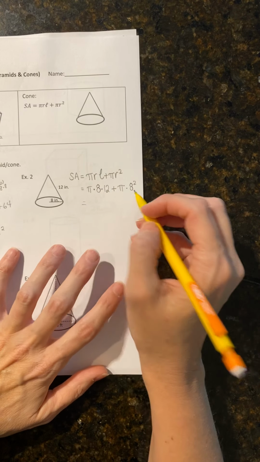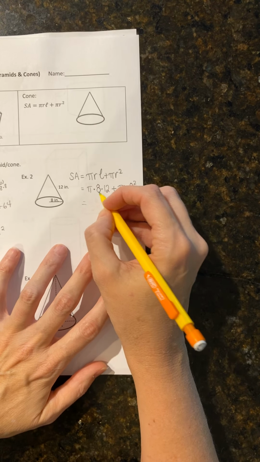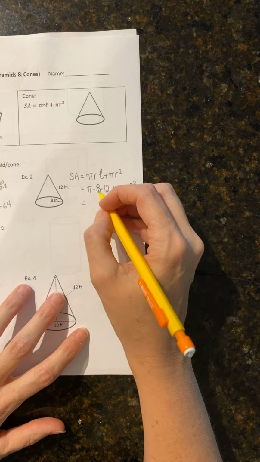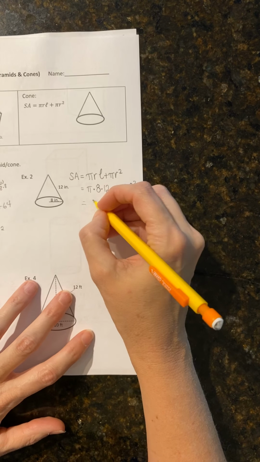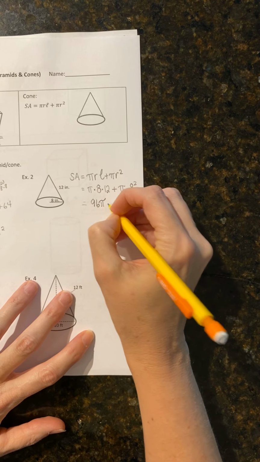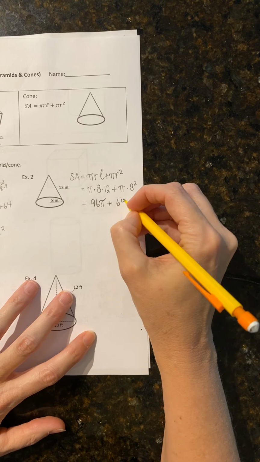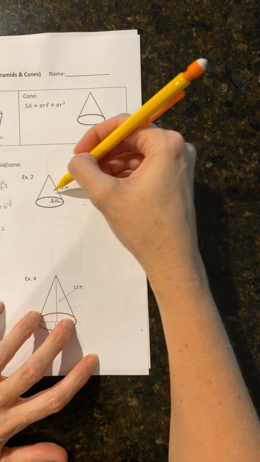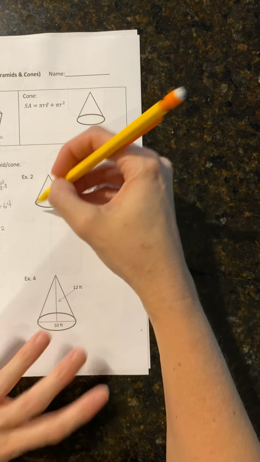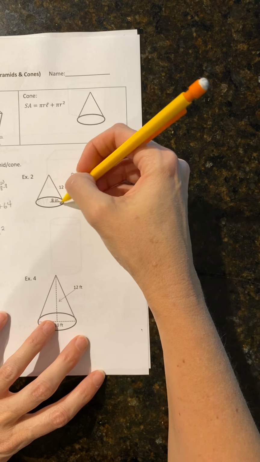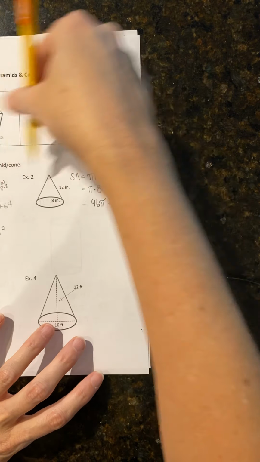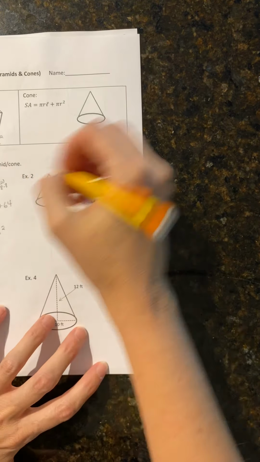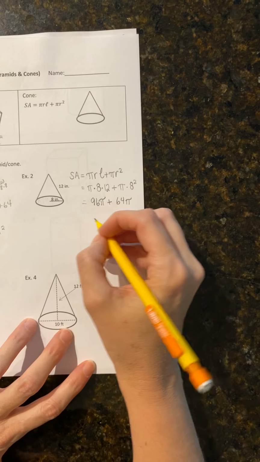Make sure I put everything in the right place. Okay, so 8 times 12 is 80, and 16, which is 96. So 96 pi plus 64 pi. Again, if they ask you for lateral area, it's the area of just the cone part of the cone. So not the base circle, but the part of the cone that's going around the lateral face, the side.